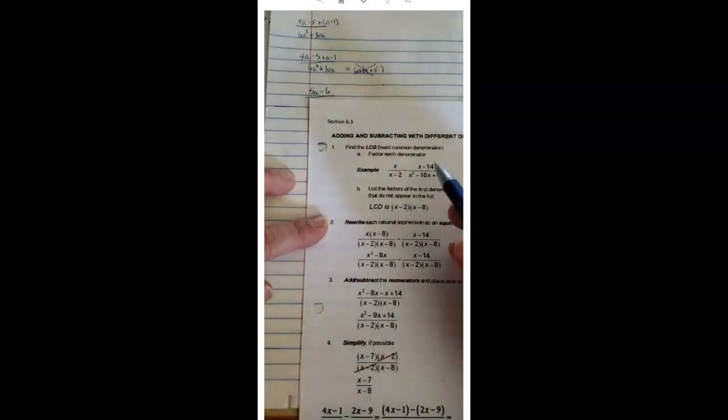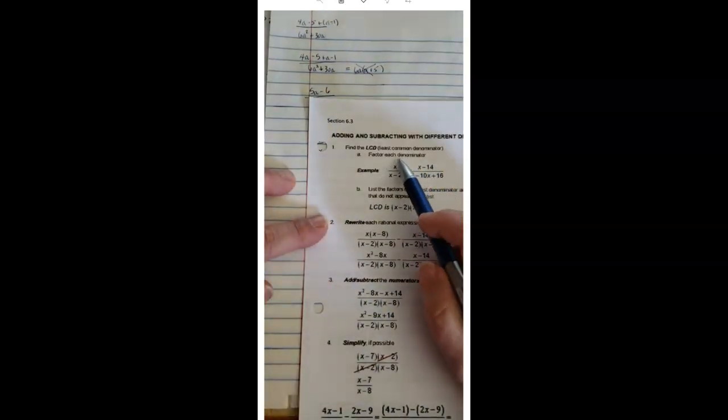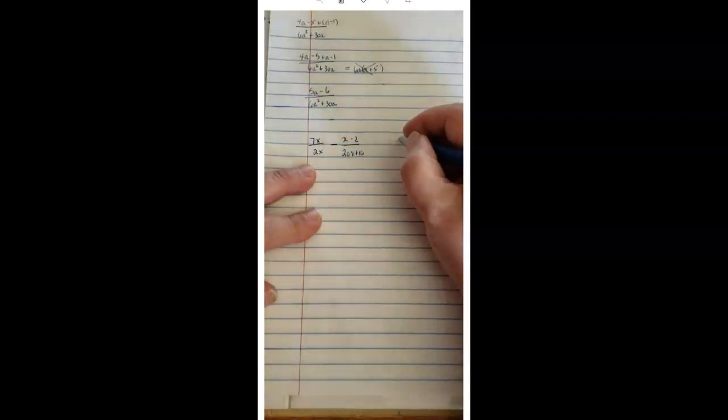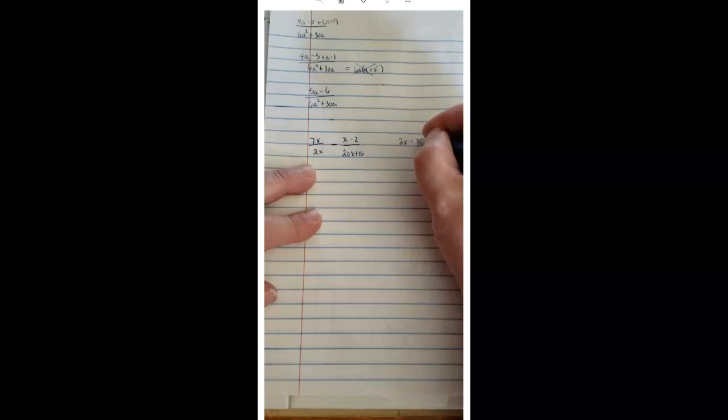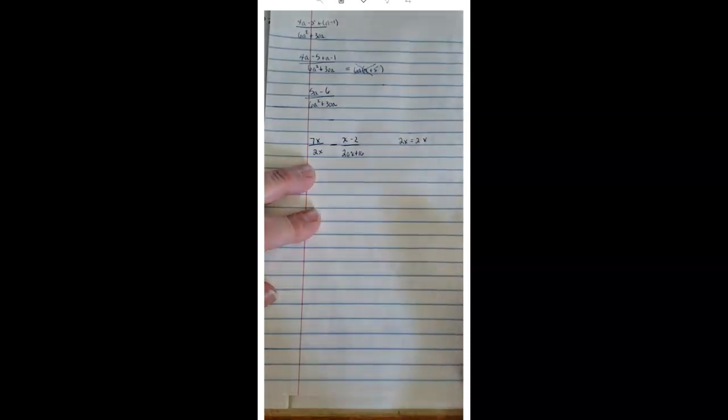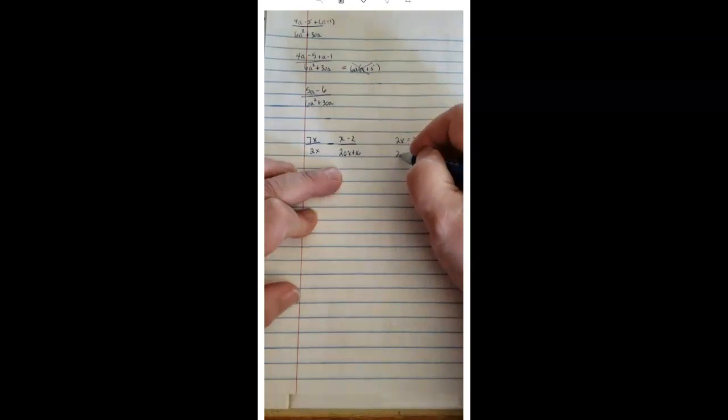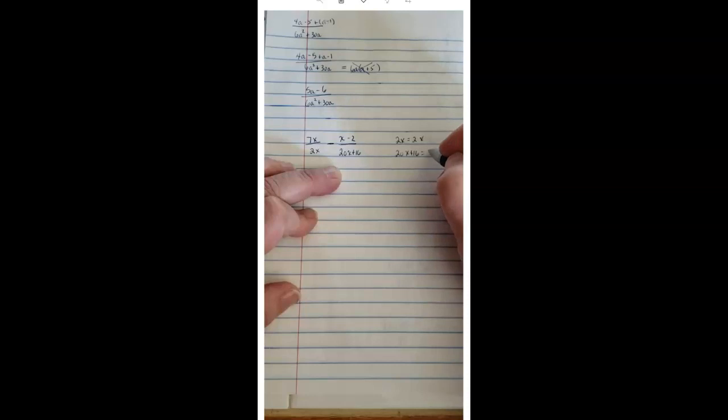So what do I need to do then? I need to factor each denominator. So I factor 2x, and there's not a whole lot to it besides 2x. And I like to write those down just so I have them. And I factor 20x plus 16. Greatest common factor is 4.